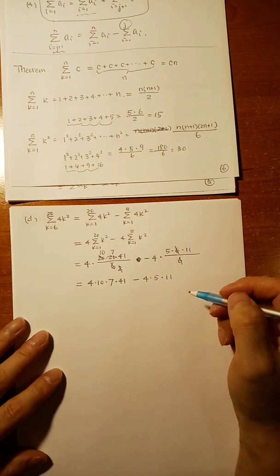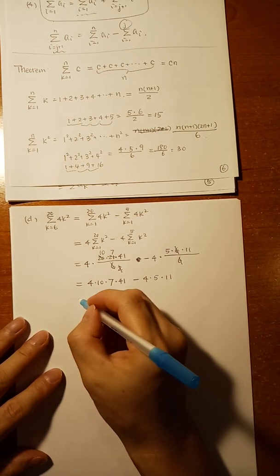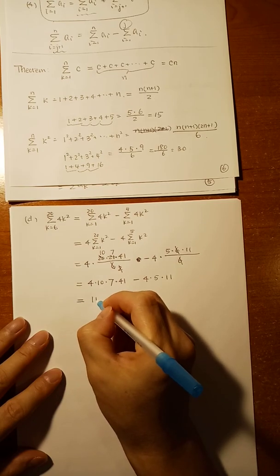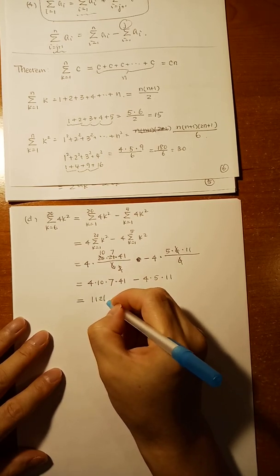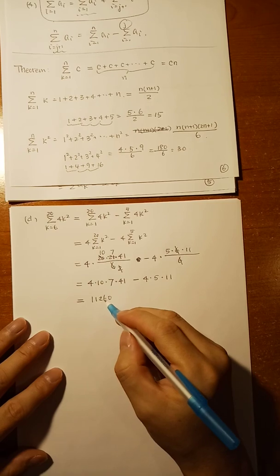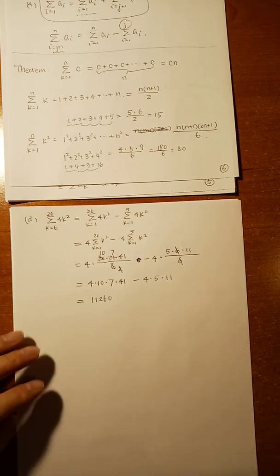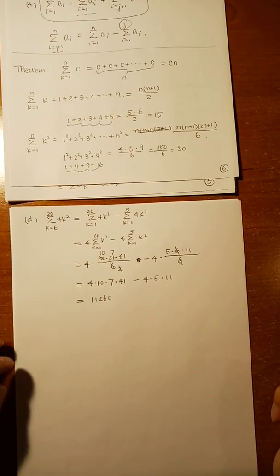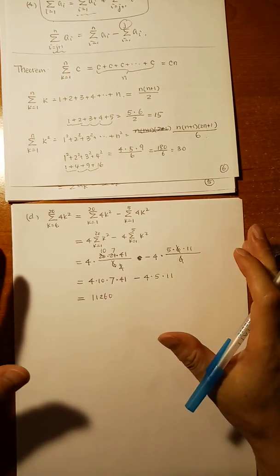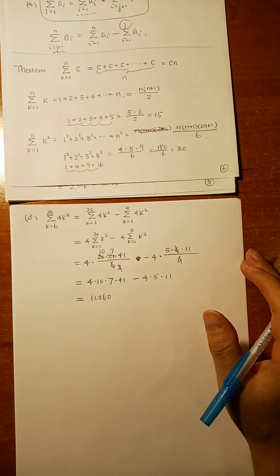Well, you just do the computation, possibly you will get the answer. I'm not going to continue this writing. 11,260. Okay, so that's the answer. Okay, I hope you understand the whole steps.